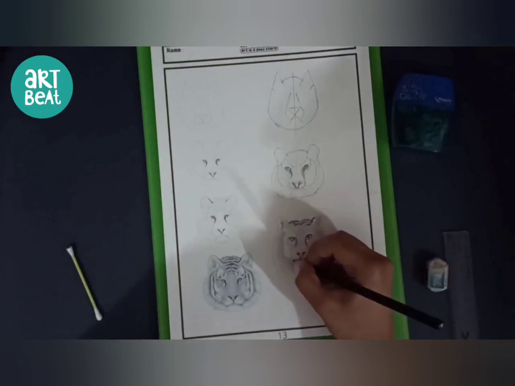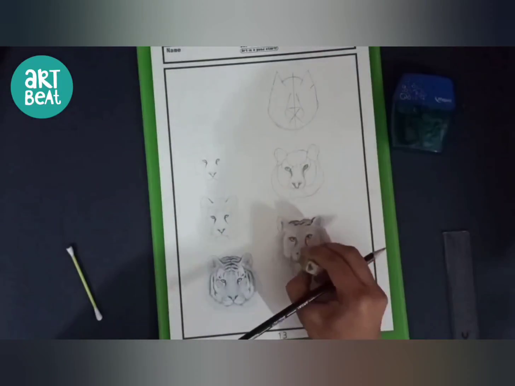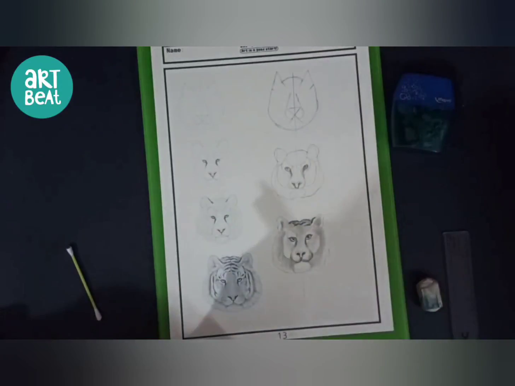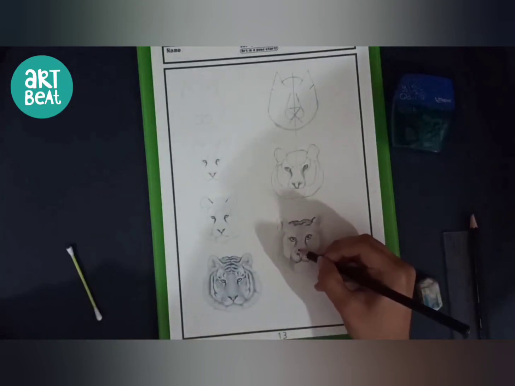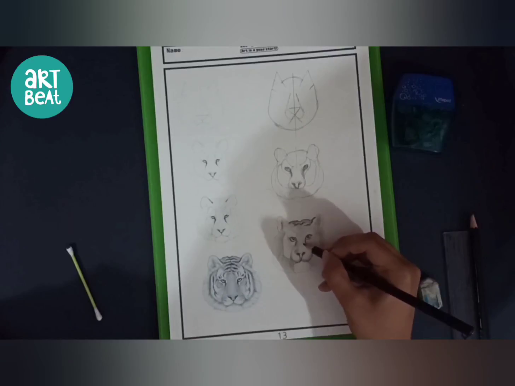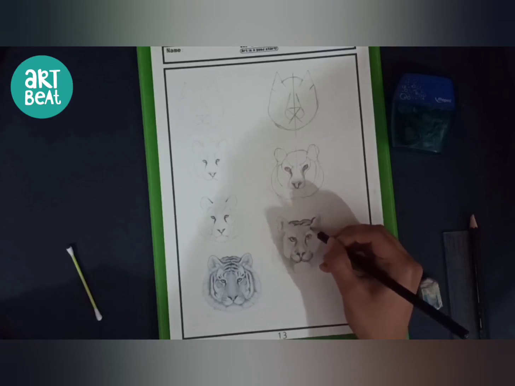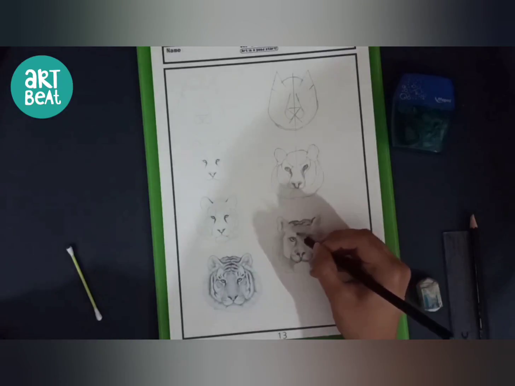So now we can see that we have got our tiger. So almost it is done. We just have to add the fur part. Once we add the fur part, then it will be completed. So I'm just giving the highlights for the nose, giving the shade, and now I'm adding the fur part.